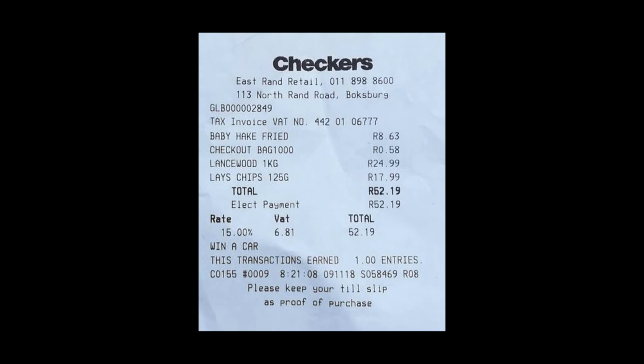Now I've got another one, also Checkers. This one you can see different venue, still a contact number. It gives me the specific branch where it's located. I've got my number over there indicating this particular document. The tax invoice number for this company, there it is over there. I can see what I've bought and what I've been charged for those items. There's my total. Again, an electronic payment has taken place.